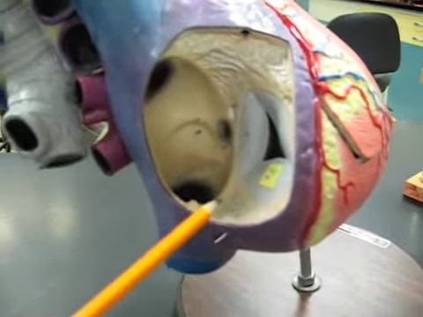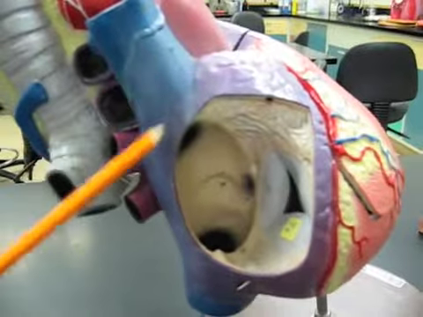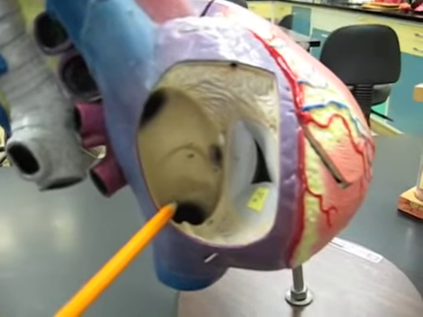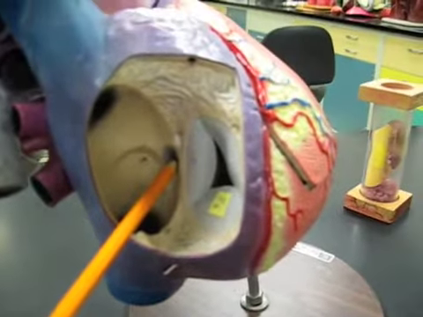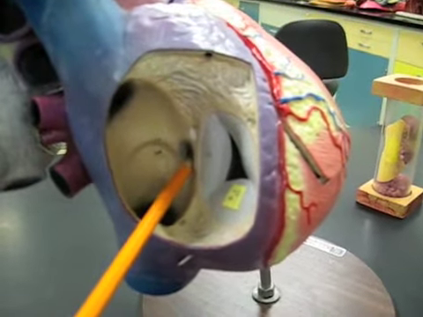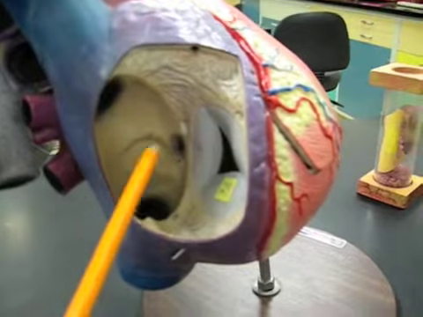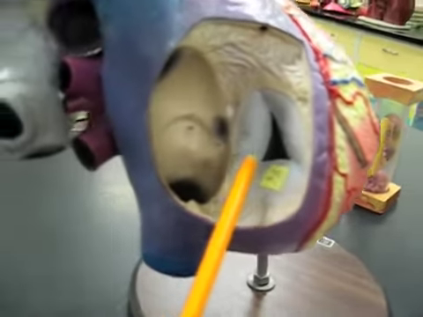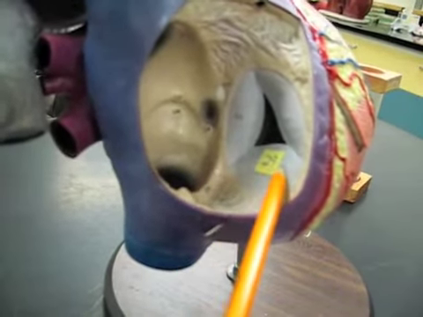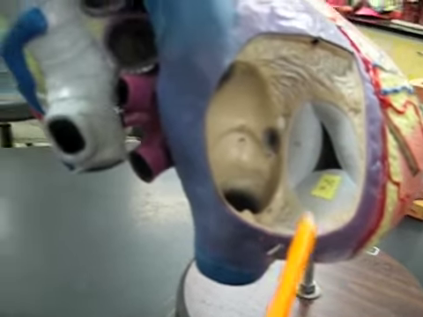Alright, again, this is the right atrium. We can see the superior vena cava and the inferior vena cava entering the heart. This opening right here is the opening of the coronary sinus, and this depression right here is the fossa ovalis. This is the tricuspid valve, or the right atrioventricular valve.